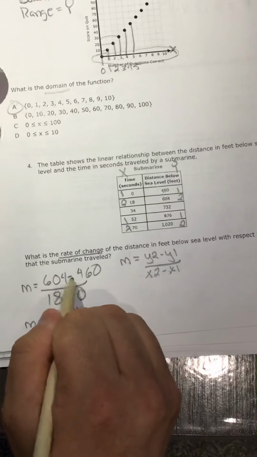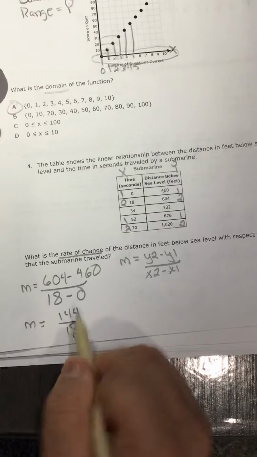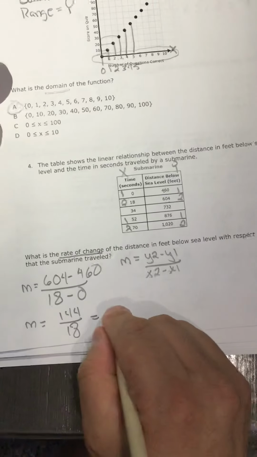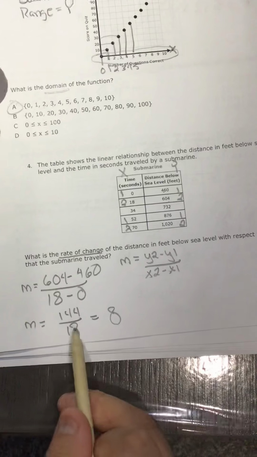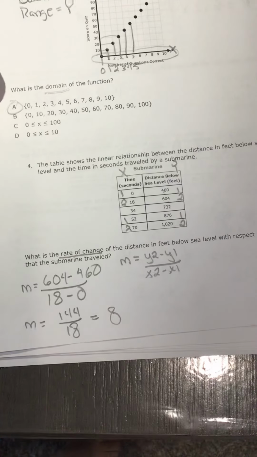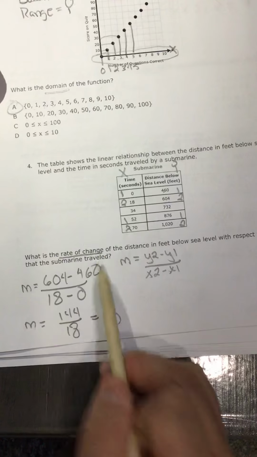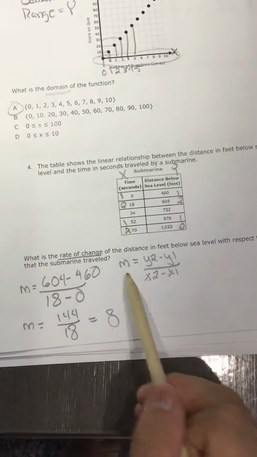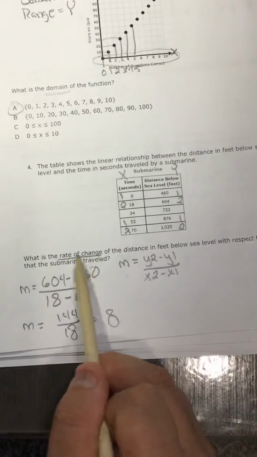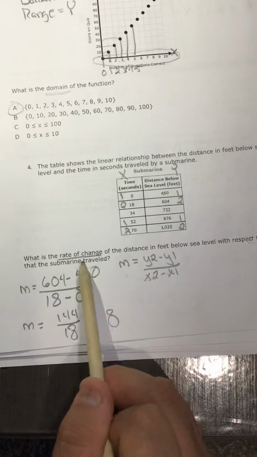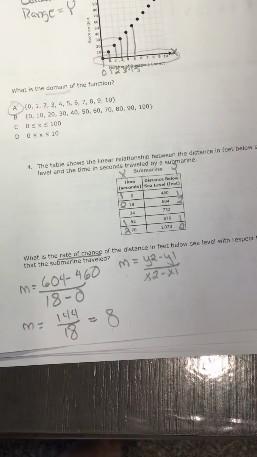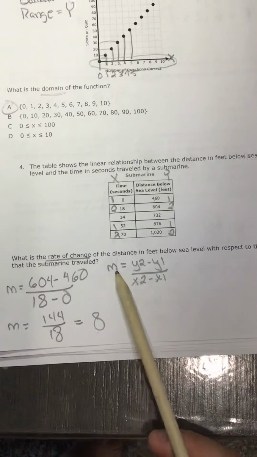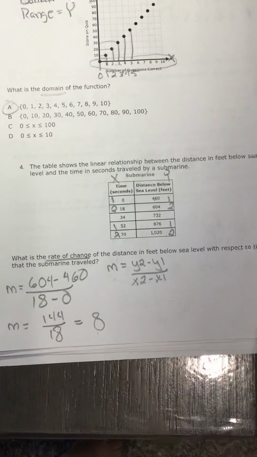Nuestra respuesta de 604 menos 460, 144 arriba 18. Hay que simplificar esto. Si metemos esto en un calculador, respuesta viene siendo 8. If we just simply put this in a calculator and simplify, our answer is 8. So we know that the rate of change for this answer is 8. Okay? Very simple. You have to know how to use your formulas, okay? If you don't know your formulas for what the question is asking, you're going to be confused. Hay que saber qué nos está pidiendo la pregunta. Si sabemos que estamos trabajando con rate of change, palabra importante, hay que saber la fórmula. Sabiendo la forma de la pregunta, sacamos nuestra respuesta.